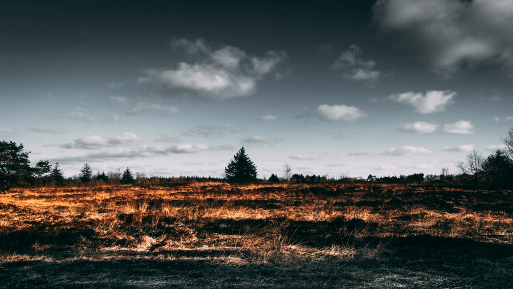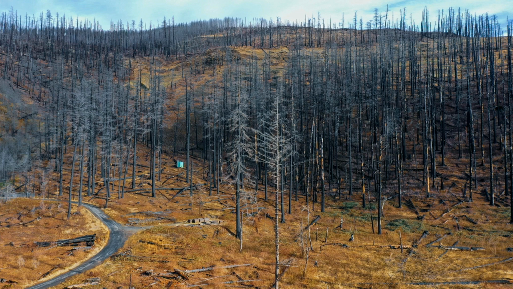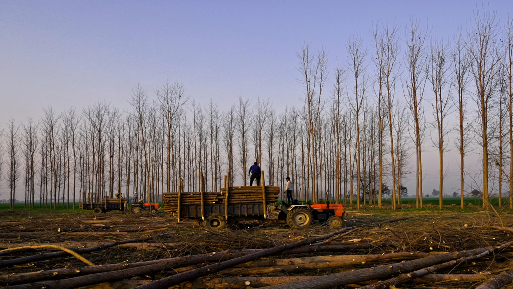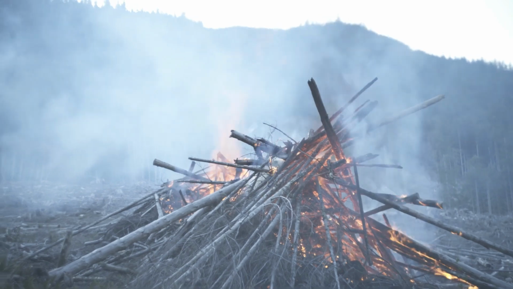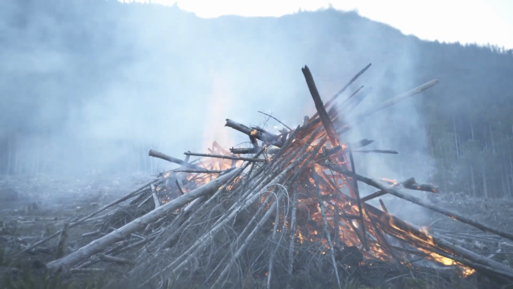It is important to protect forests for the sake of the environment and for the people who depend on them. We can do this by planting trees, reducing our consumption of wood products, and supporting sustainable forest management practices. We can all do our part to protect forests. Here are some things you can do.